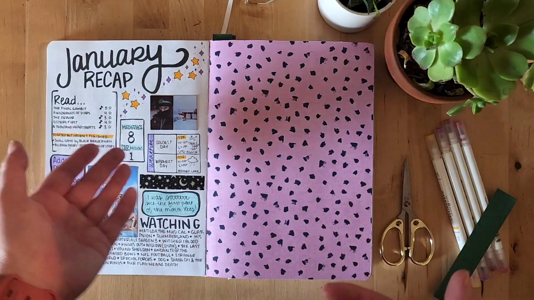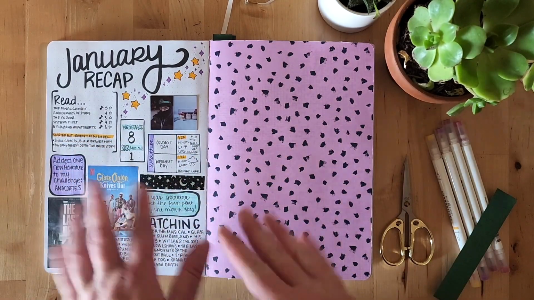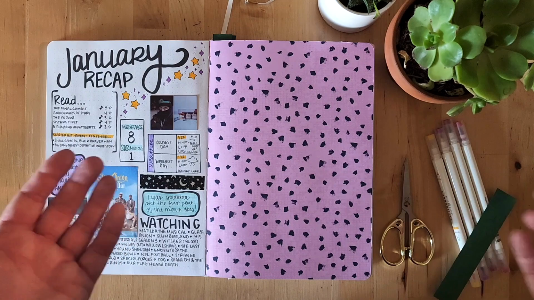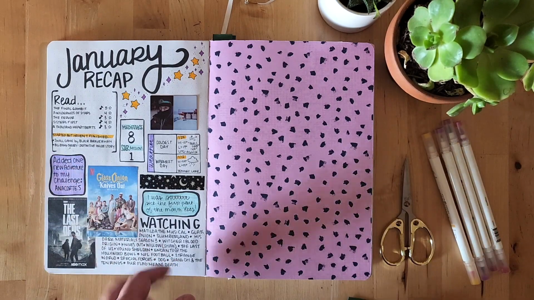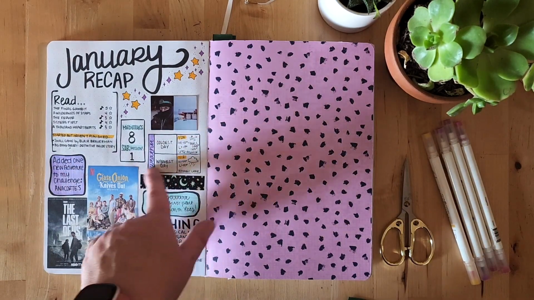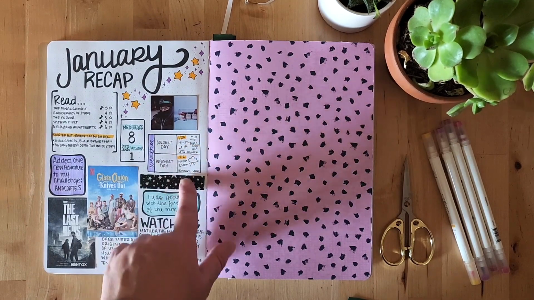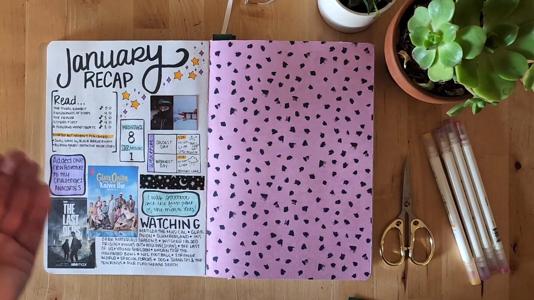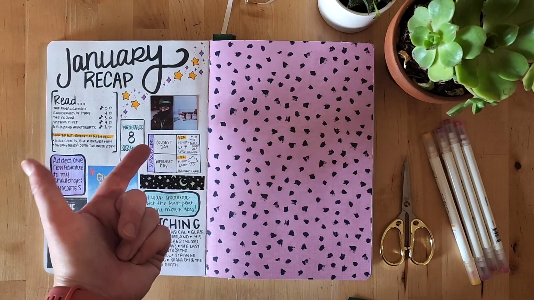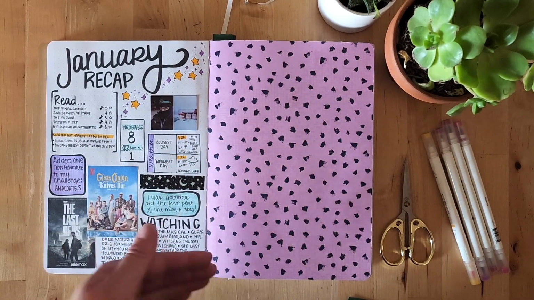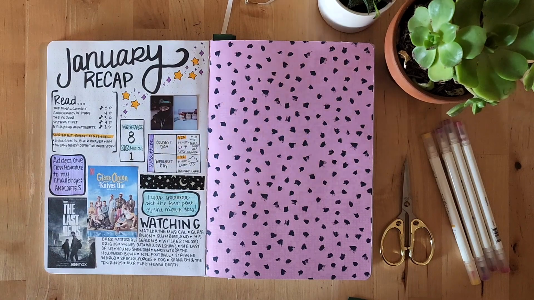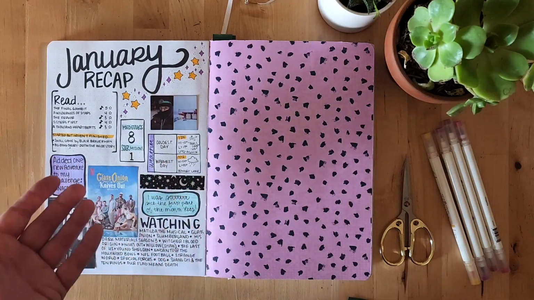One thing I have in this memory page spread that somehow didn't make it into the rest of the spreads, I'm not entirely certain why, is the weather. I wrote down what the coldest day and the warmest day was, and what the temperature was. And I think that's actually really cool. I think I'm going to include that in my next month. I don't know why I forgot to include that. So that's something you can include.